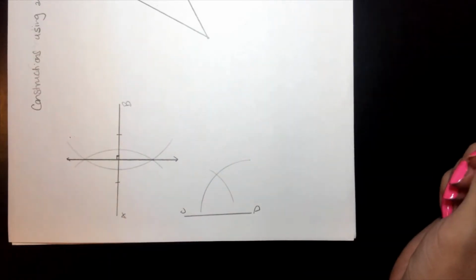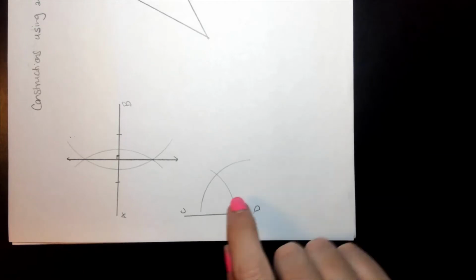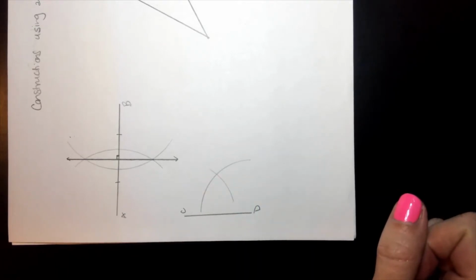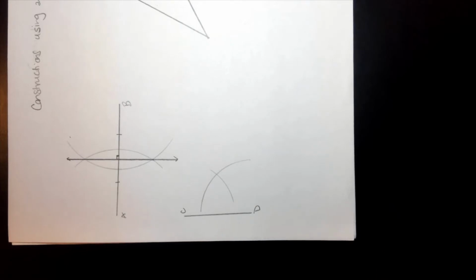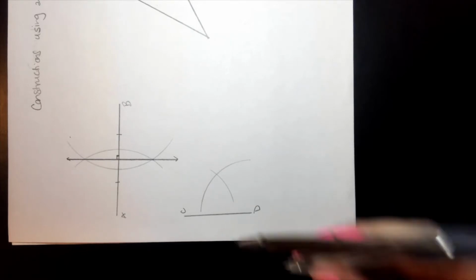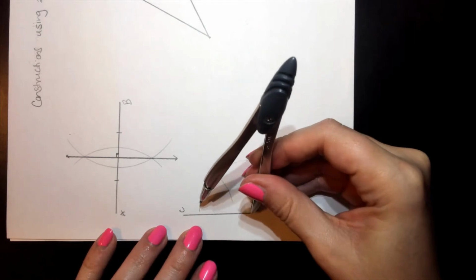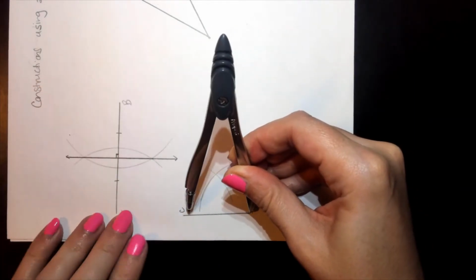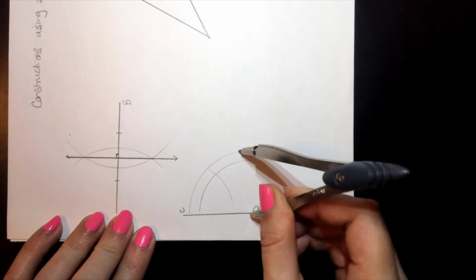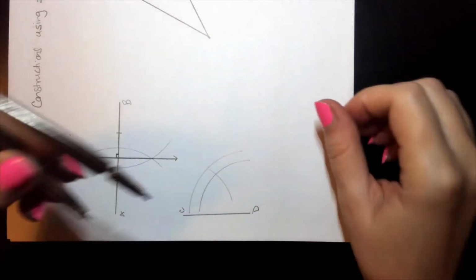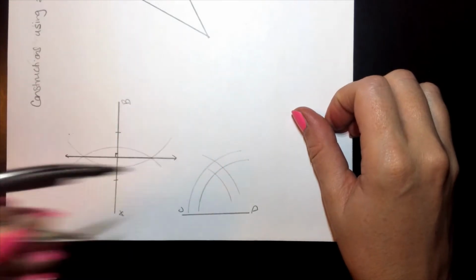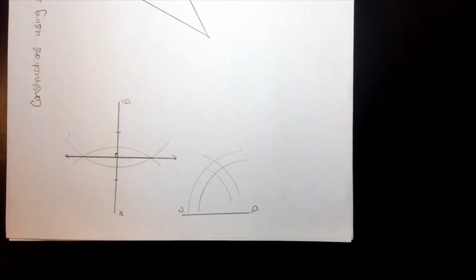So there's one intersection. But that's not enough. There are infinite lines I could draw that go through that 1 point, so I need one other intersection point that's on my perpendicular bisector. So I'm going to change my compass setting. It still has to be more than half the length of the line segment, but a different setting than I used the first time. And then I'll come to point C and make a second arc.